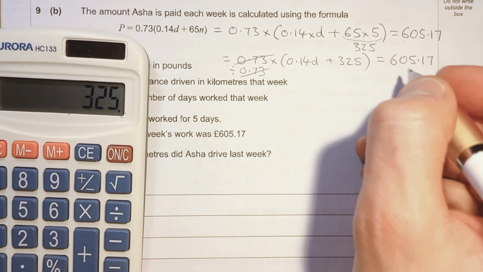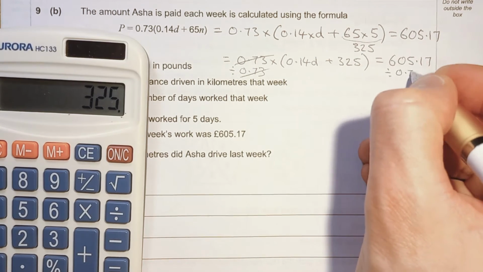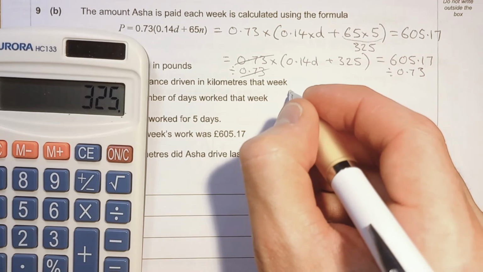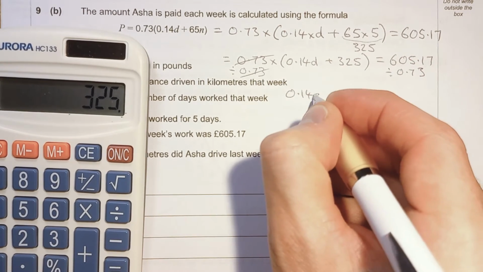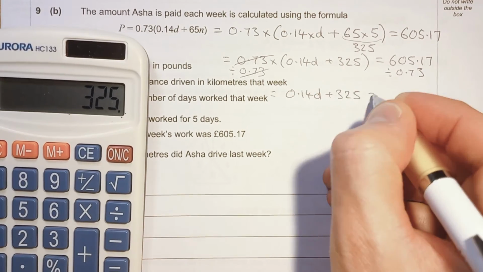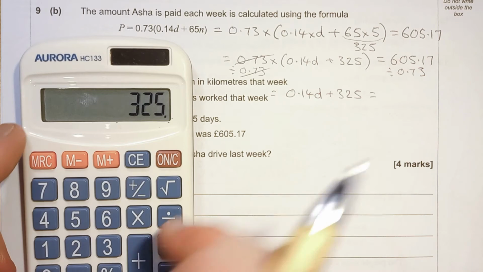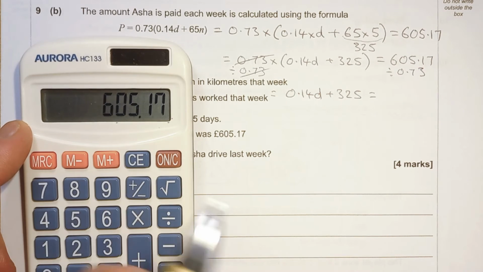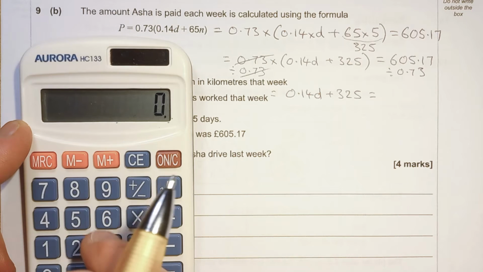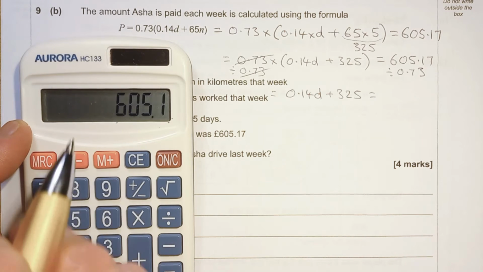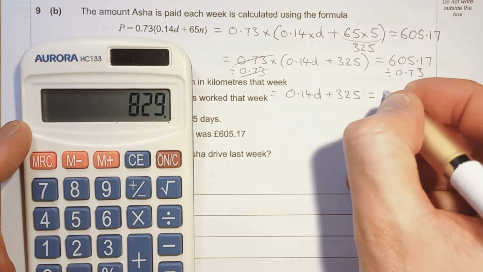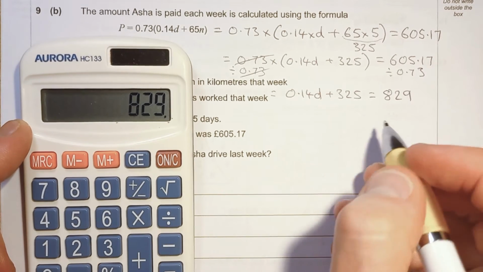But we need to divide by 0.73 on the other side too. So here we'd be left with 0.14D plus 325, and this side is now 605.17 divided by 0.73, which is 829.